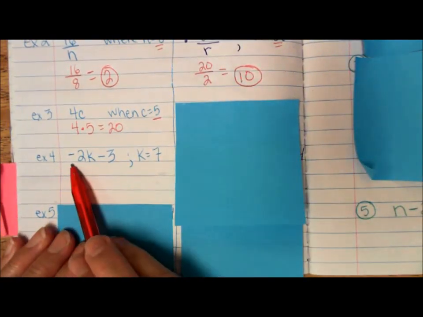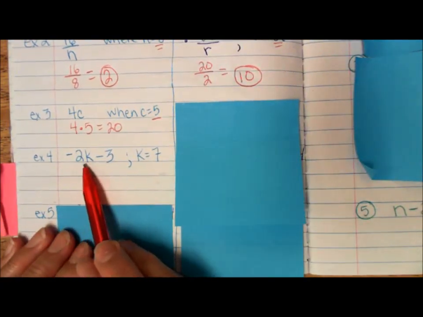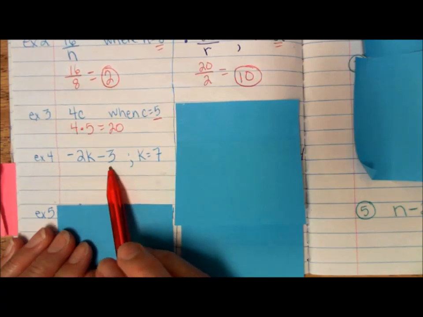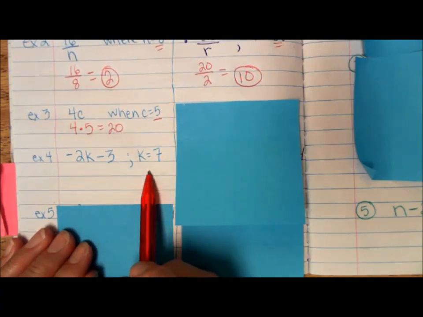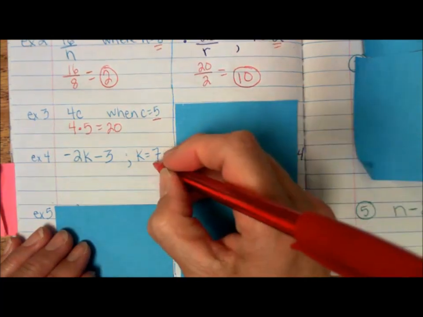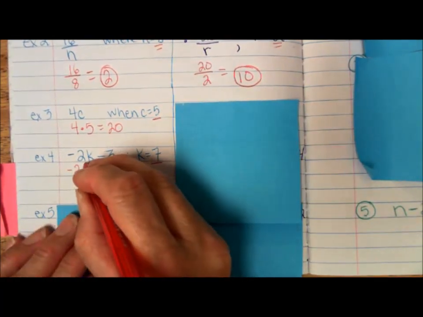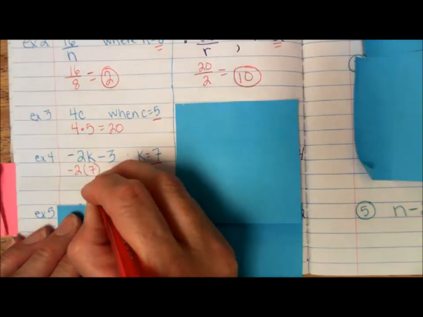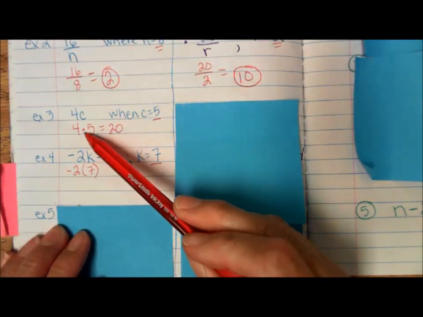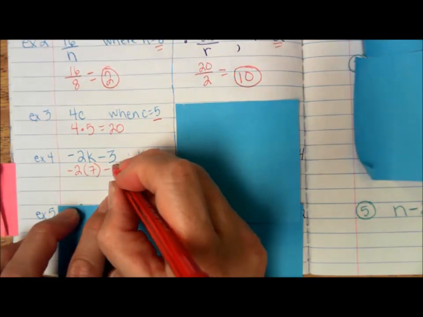All right, and let's do one more. Oh, we have negative 2 times k minus 3. Don't be afraid. We're just going to substitute where k equals 7. You substitute into negative 2 times 7, minus 3. This time I'm using the parentheses, where up here I used a little dot. Either way, minus 3.